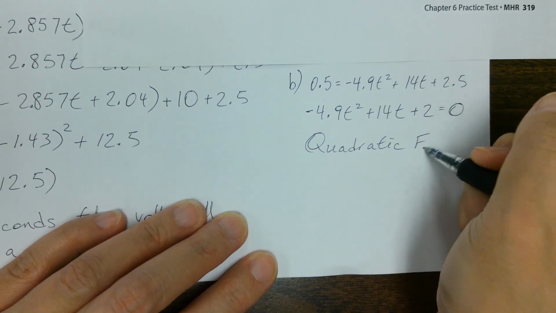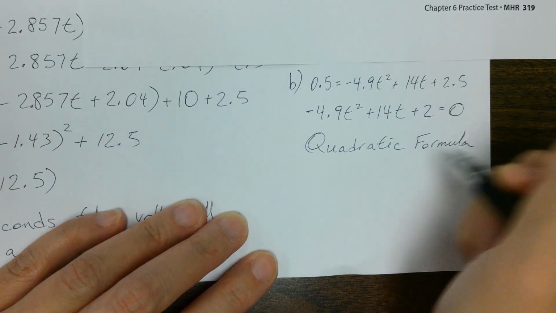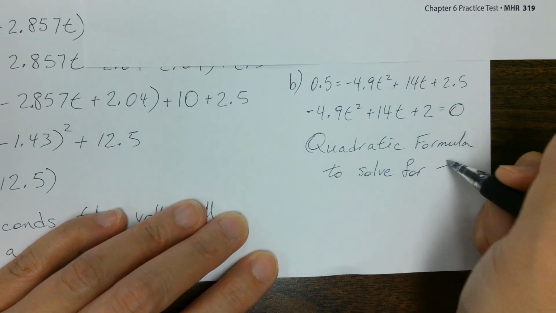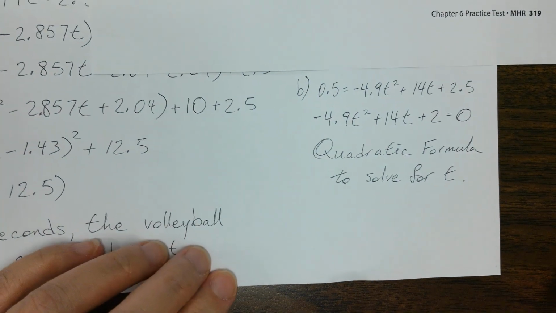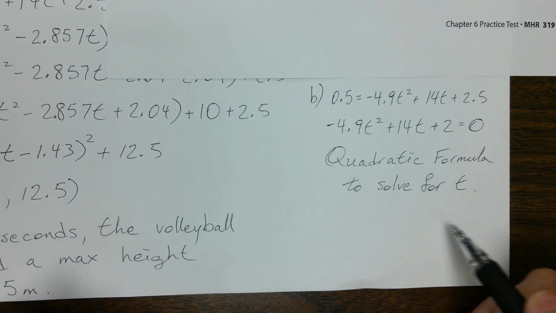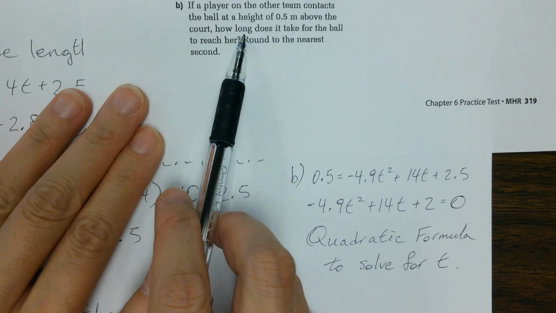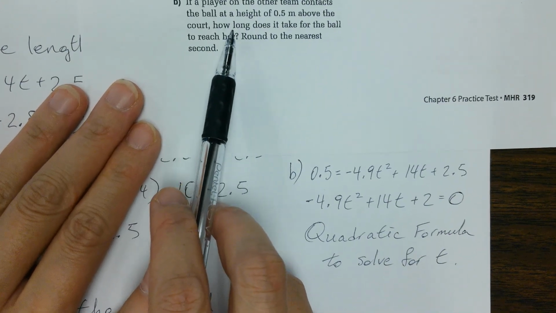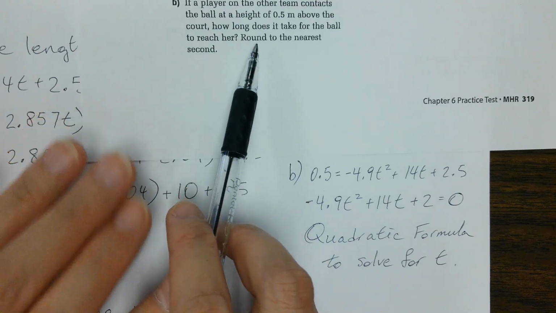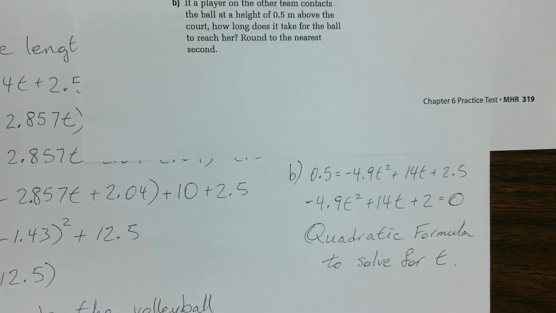Quadratic formula, to solve for t. Alright. Once you solve for it, that will tell you, so your therefore statement would be, therefore, the volleyball reached her after 5 seconds, for example. Okay.